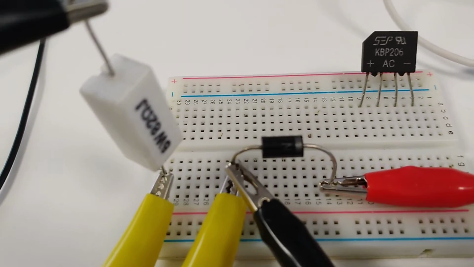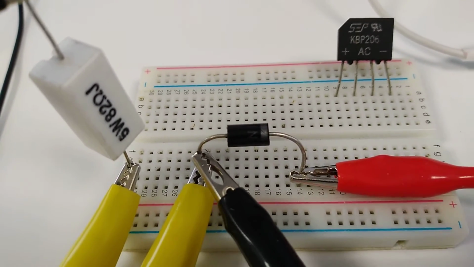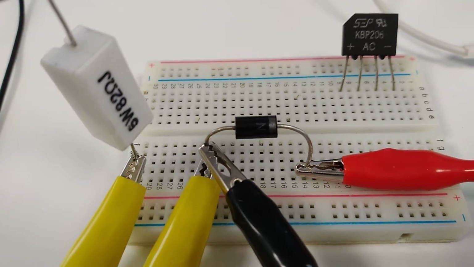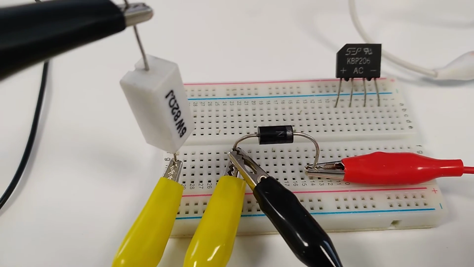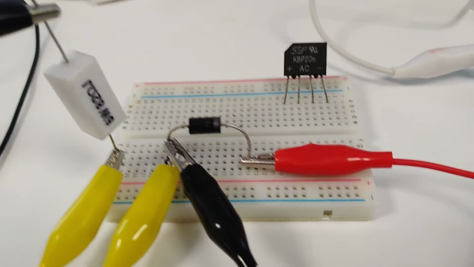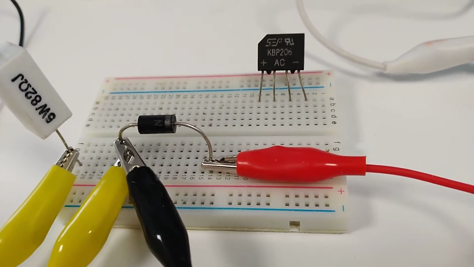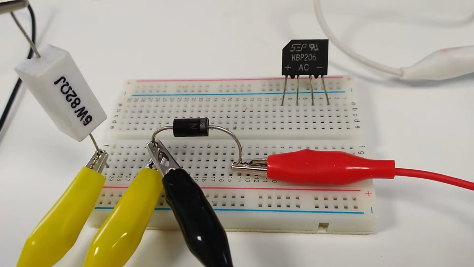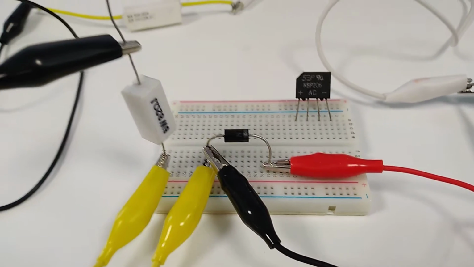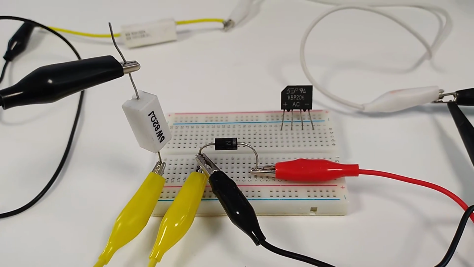If you see carefully here, you'll see the little silver ring at one end of the band, which is identifying the cathode of the diode. The other end is the anode. So the positive polarity of this output will be where the red lead is connected. The cathodes always connect to the positive of the output for a rectifying circuit.